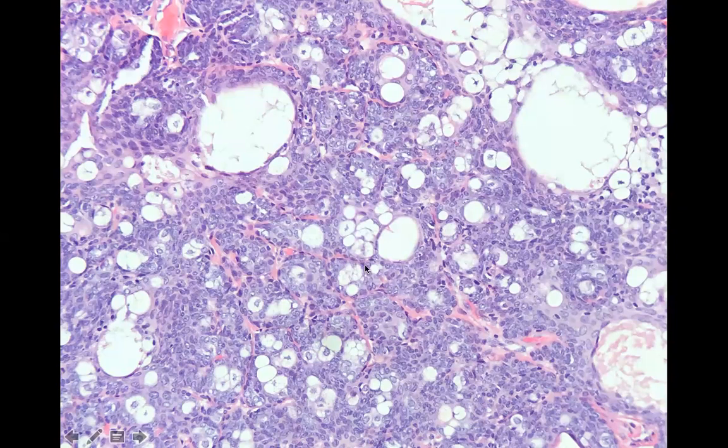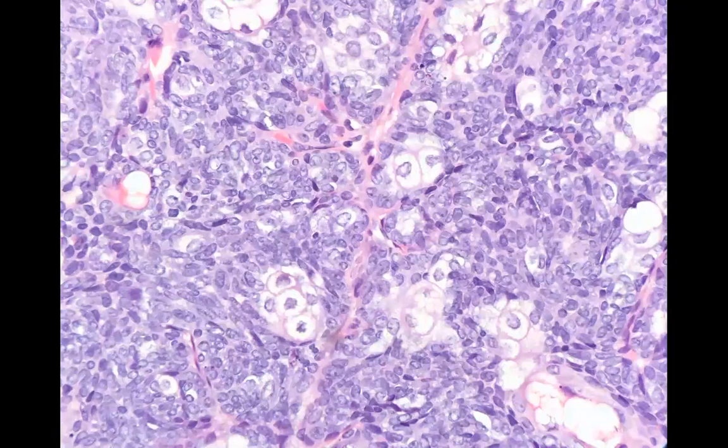If you go in and look at your sebocytes, they should look vaguely normal. Your little white circles shouldn't have crazy looking nuclei. And then your blue germinative cells should look monomorphous, meaning they should all look like each other. Here's another look. Here's your sebocytes and your blue cells.